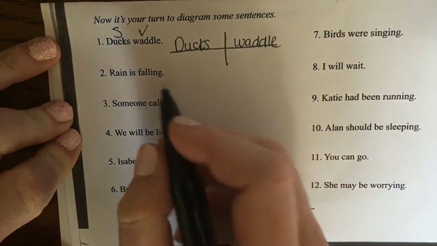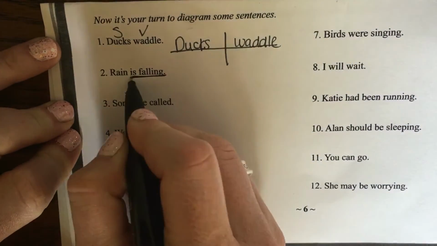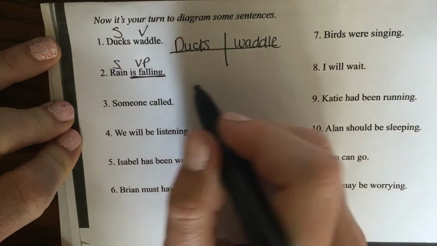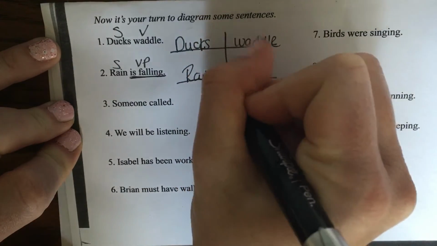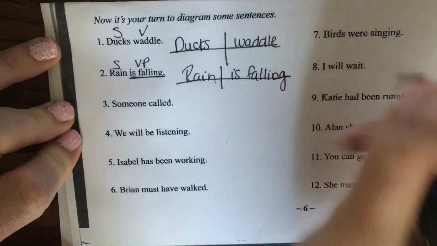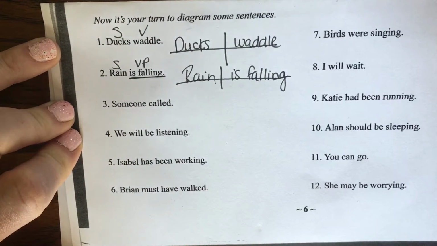So for the next one, "rain is falling." Well, is part of our verb phrase. This whole entire thing right here, is falling, is our verb phrase. And then rain is our subject. So when we diagram this, we have rain as our subject. Is falling is the verb phrase. So it stays together. These ones are really easy to find subject and verbs because there's only going to be 3 or 4 words in the sentence. When we progress in diagramming, I'll give you more tips on how to find the subject if you're struggling with that, or where verbs can be placed in the sentence.